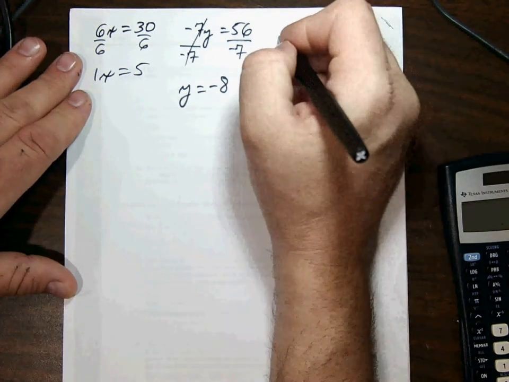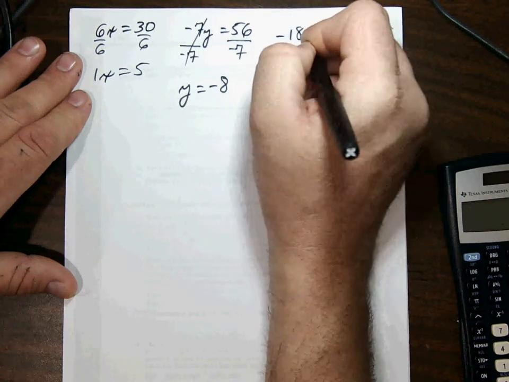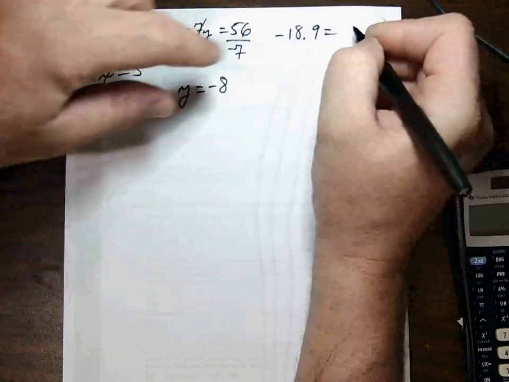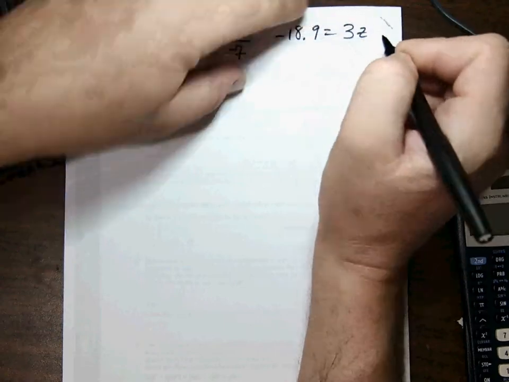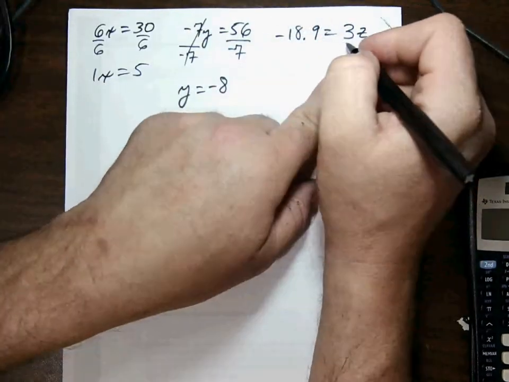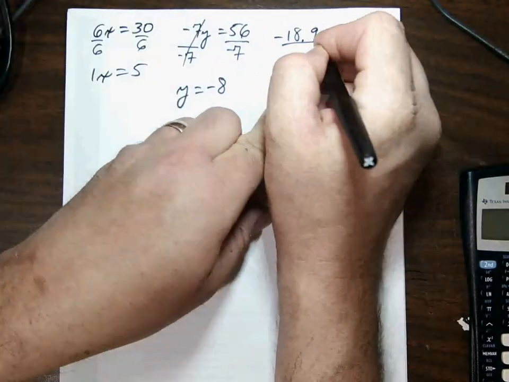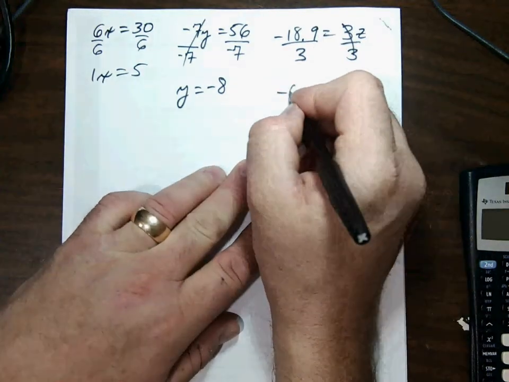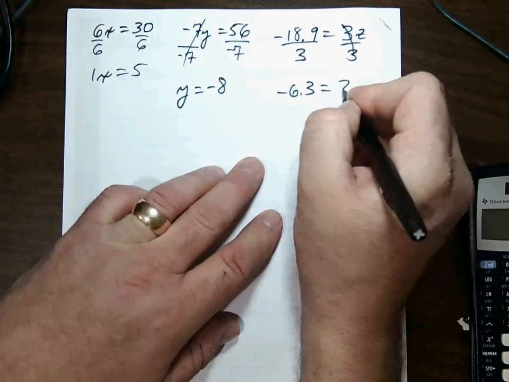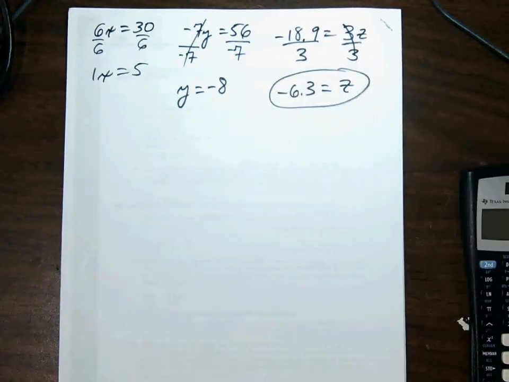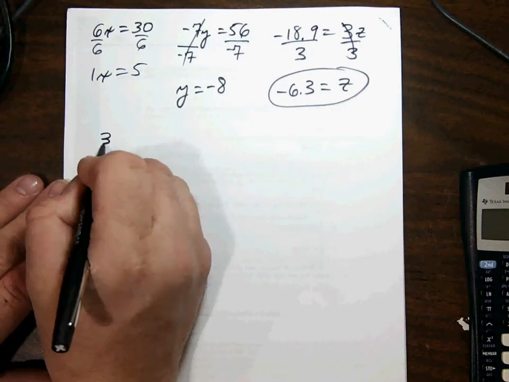Could be some goofball decimal. Negative 18.9 equals 3z. Let's switch to a z this time, and put it on the right. Divide by 3, divide by 3. z equals negative 6.3. Divide by that coefficient in front of the variable. If it's a fractional coefficient, I'll multiply through by the reciprocal.